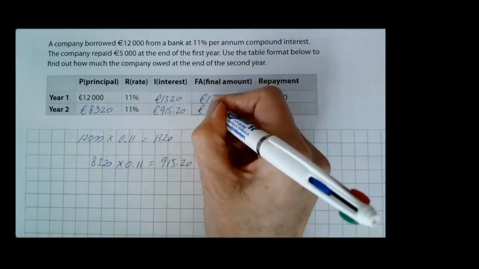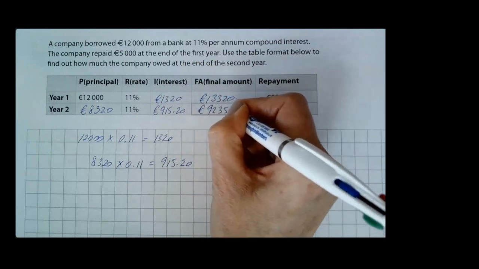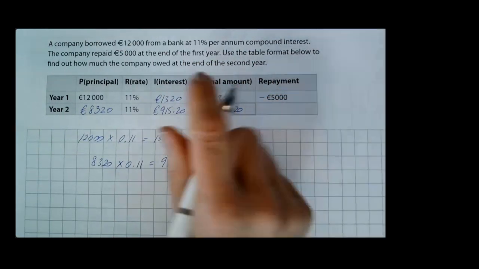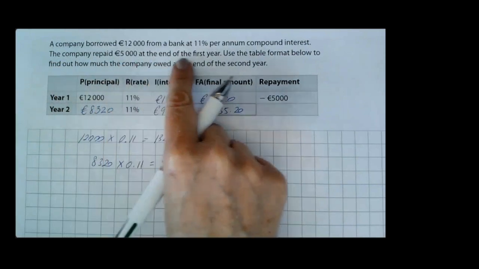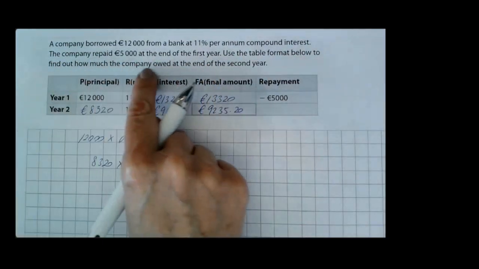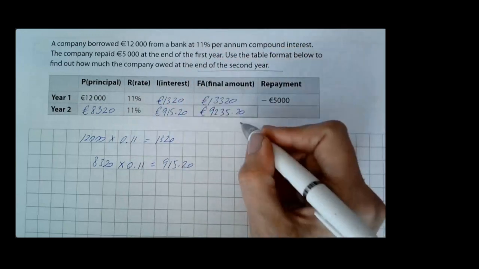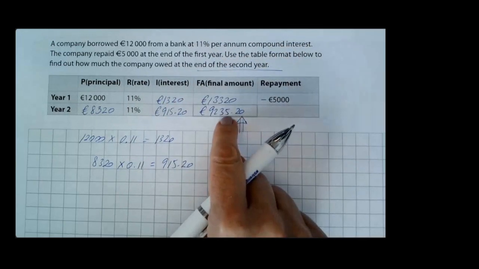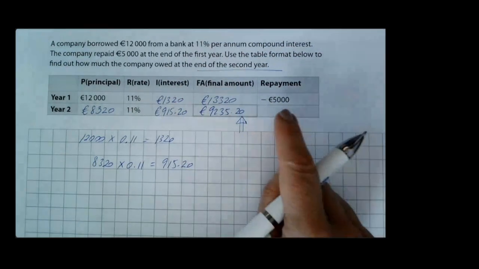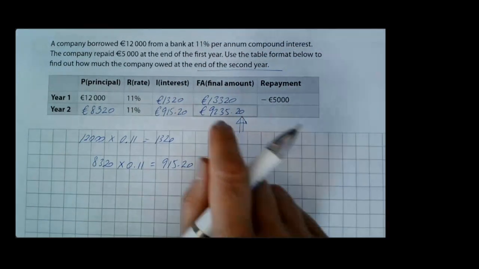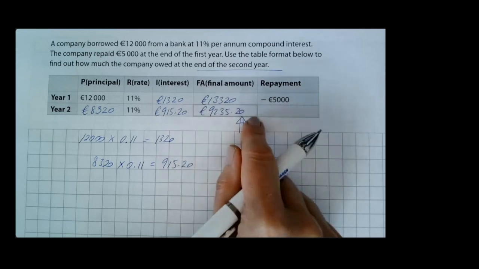And I am getting 9235.20. The company repaid 5,000 in the first year. Use the table below to find out how much the company owed at the end of the second year. So there we go. That is the final amount owed at the end of the second year. I was just checking there wasn't another repayment there, but there's not. That is highlighted there, that box.